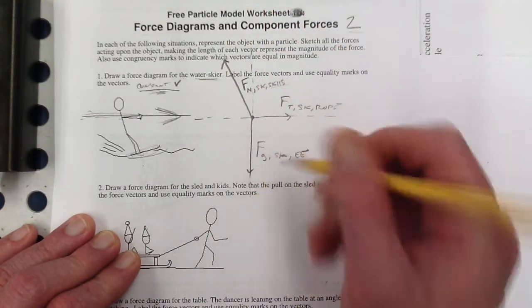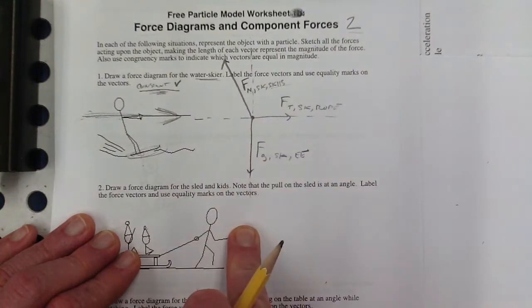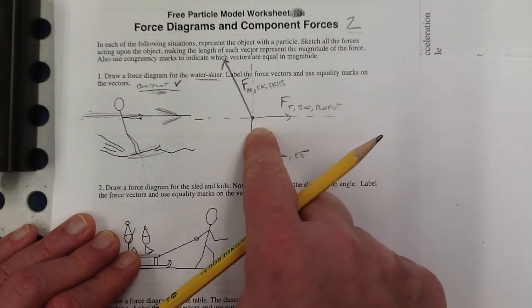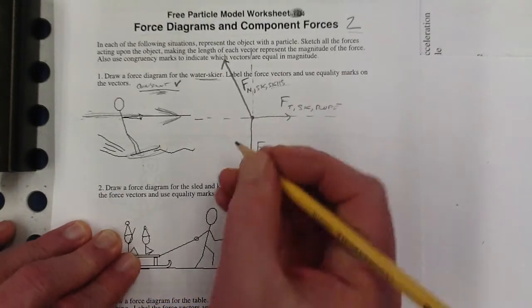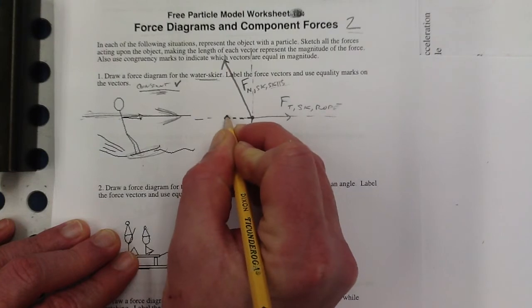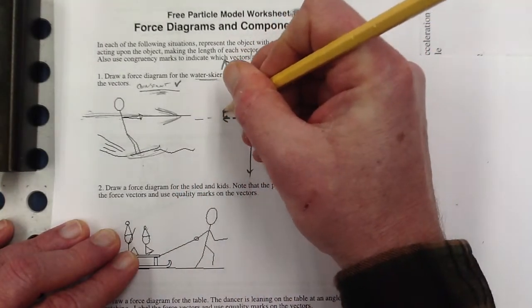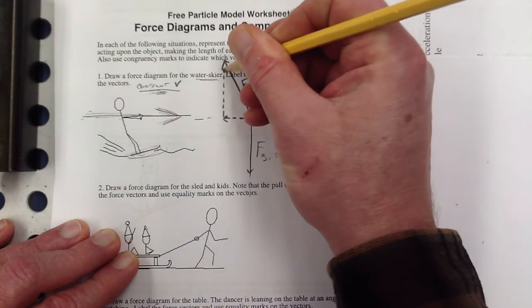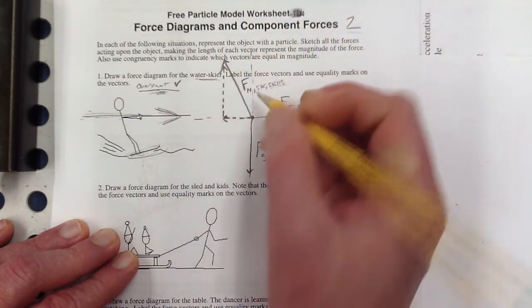And once you have those dotted lines figured out, anything that is not along the dotted lines, you are going to break up into its x and its y components. And those must be dotted lines, not solid lines, because they're not extra forces.